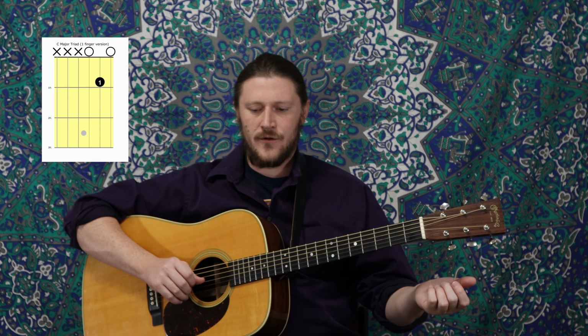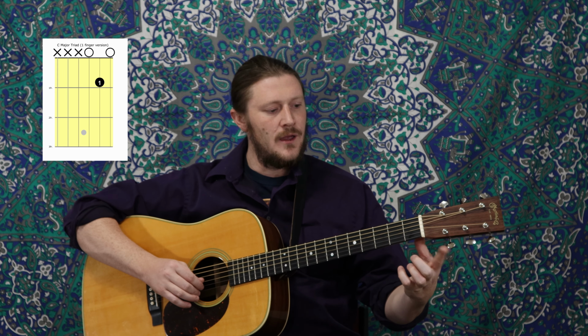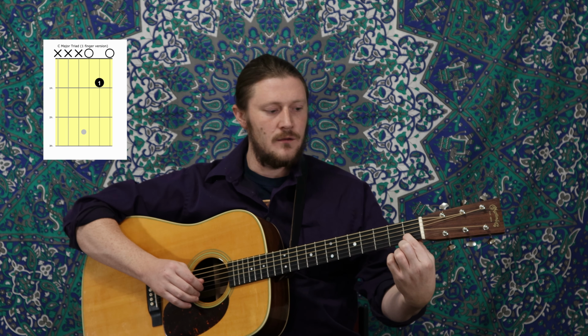What you need to know is that this is a one finger version of C on the upper strings, the third, second, and first strings, and we take that second string, make it a half step higher by using our first finger to play the first fret. And there you go. You have your first chord, the C chord.